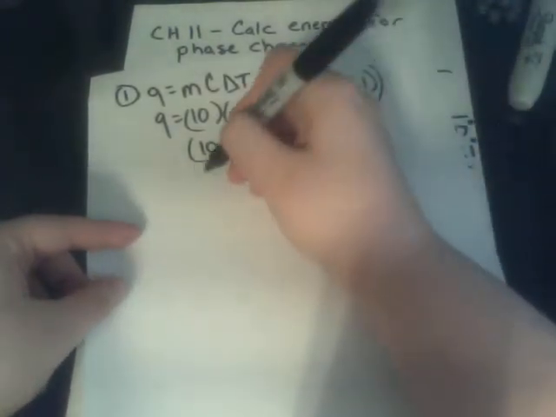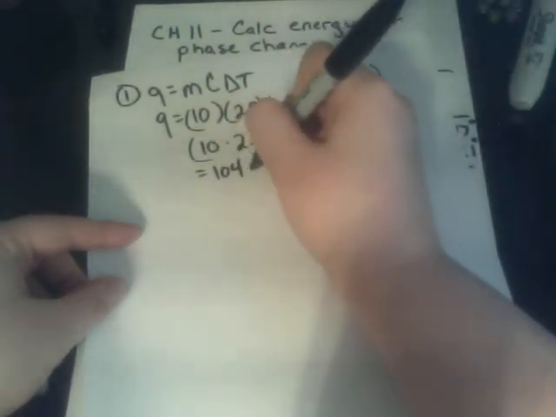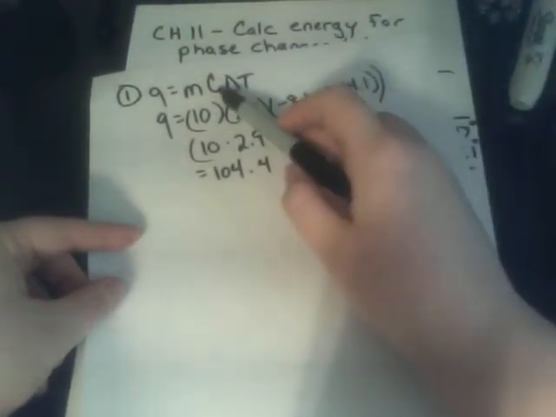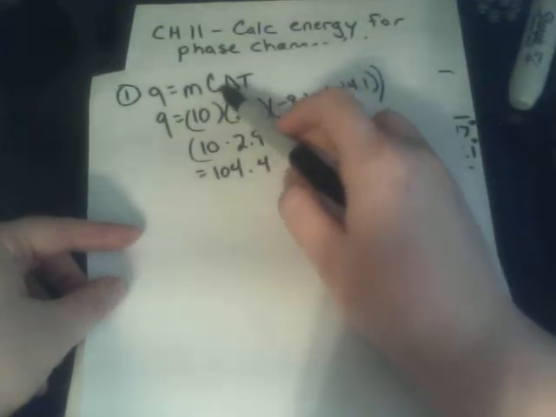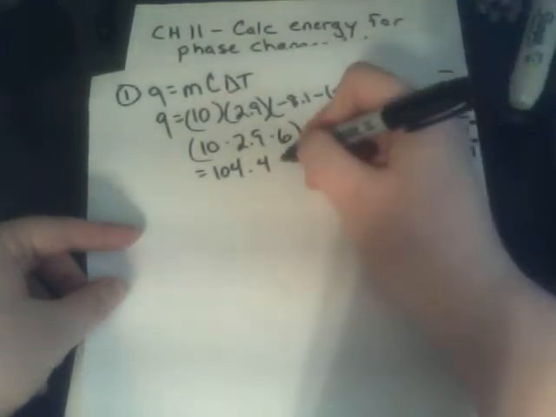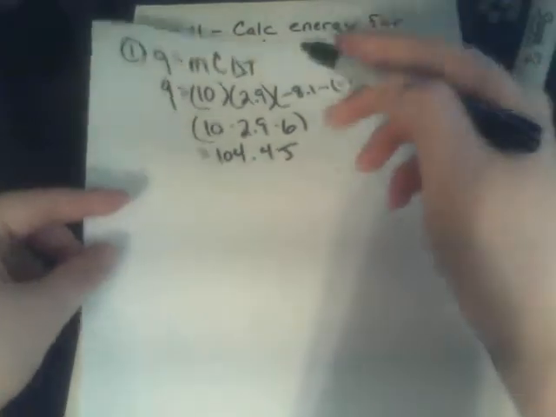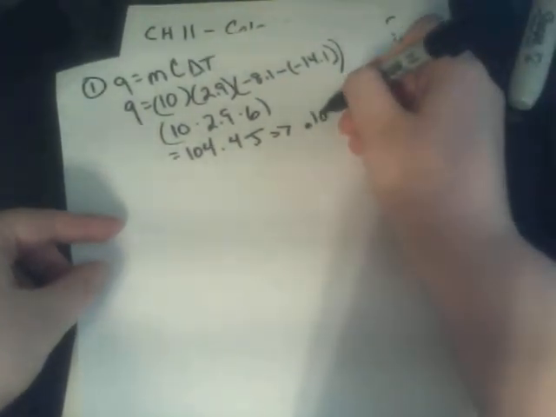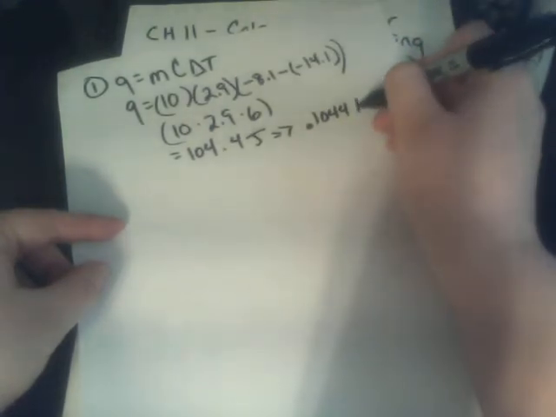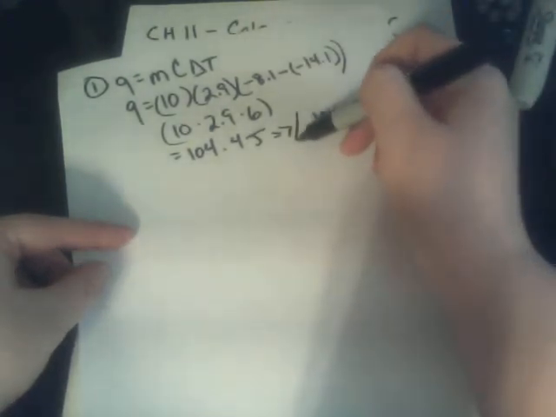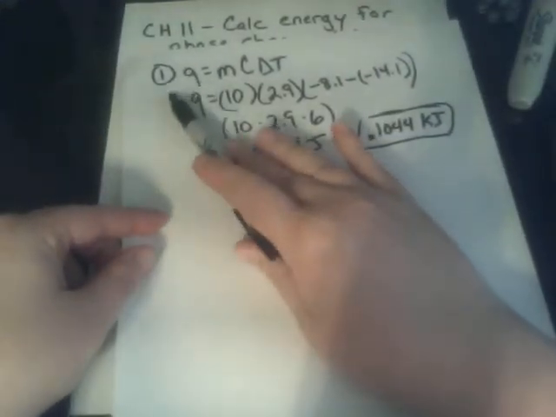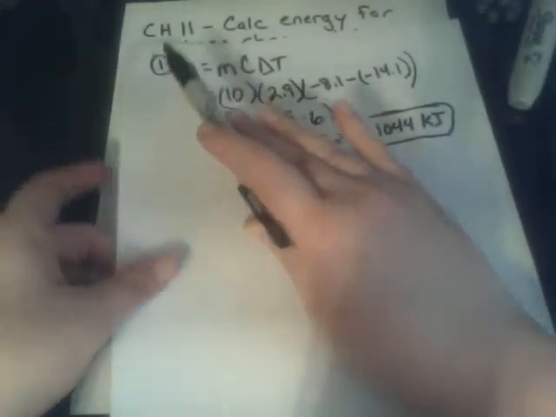We get 104.4. And what are the units? This was in joules per gram degrees Celsius. The grams canceled out, the degrees Celsius canceled out, so this is just in joules. Again, I would encourage you to just convert everything to kilojoules right away, and then maybe even highlight, circle, whatever. So this is the answer for my first leg of my journey.